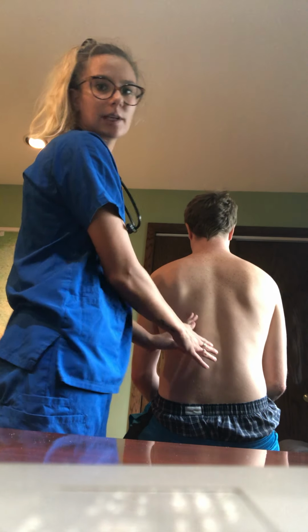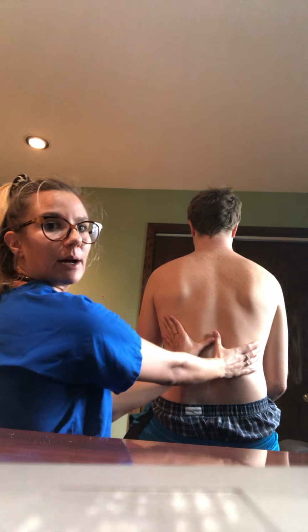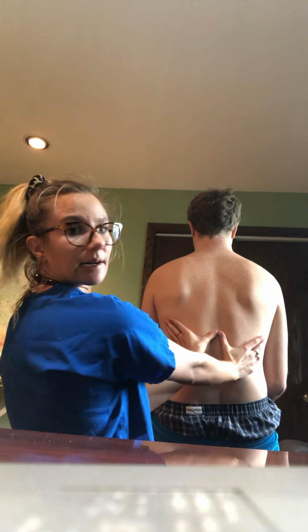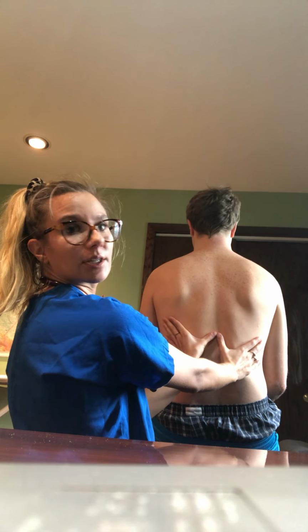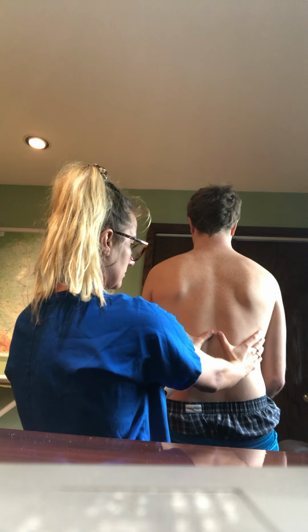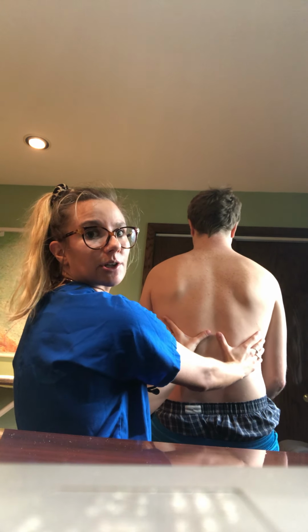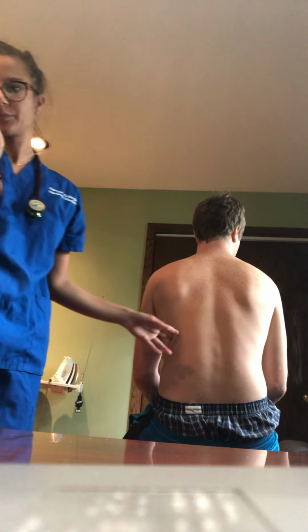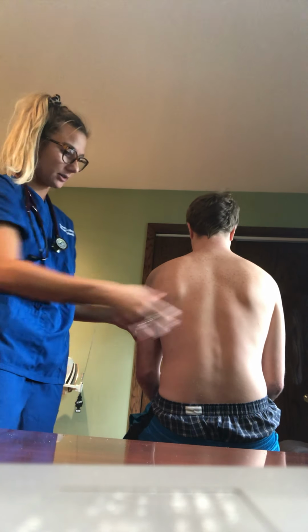How I'm going to do that, I'm going to cup my hands around my patient's back like this, where my thumbs are touching the spine. When my patient breathes in and out, I want to see that my thumbs are slightly going in and out symmetrically. So my patient's chest expansions are symmetrical. You can turn back around.